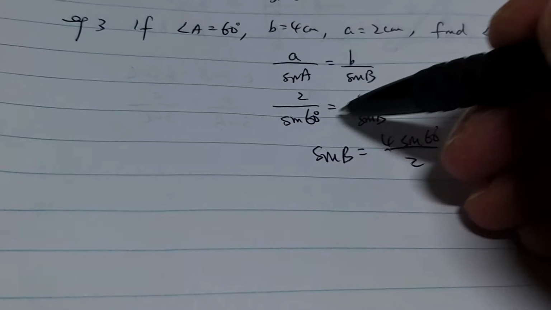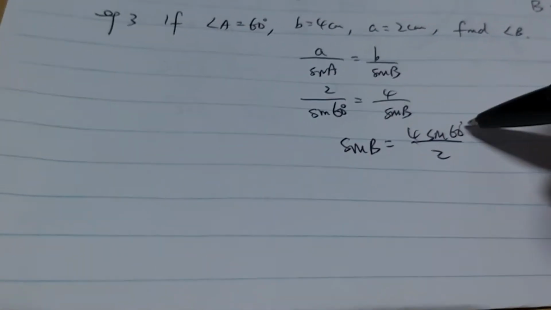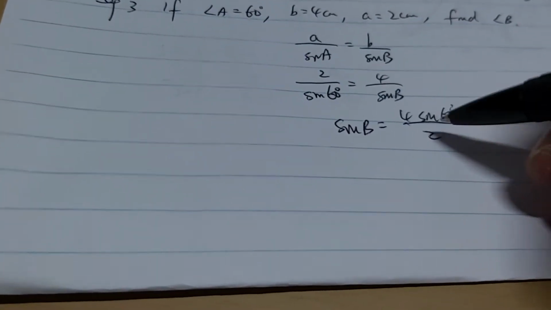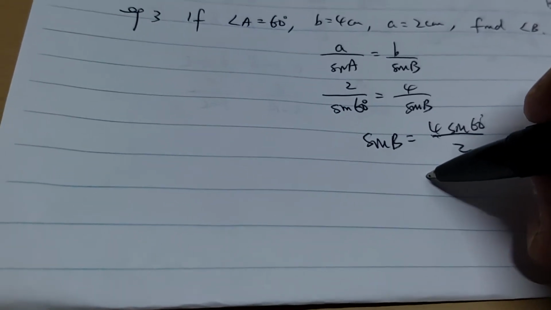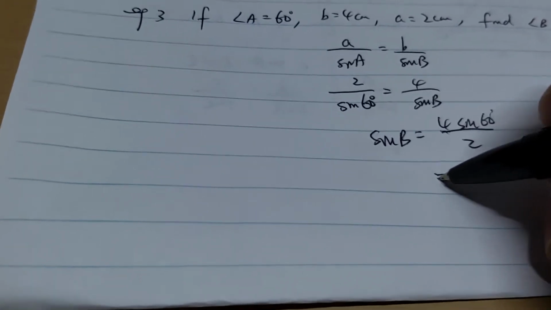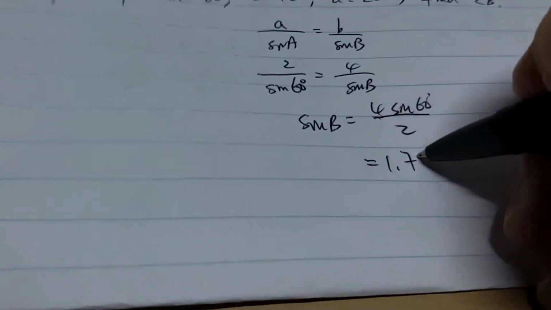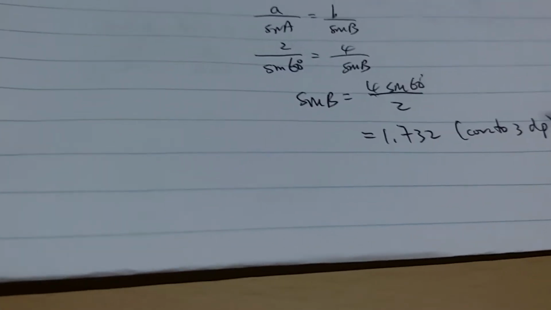Just multiply the known values and then divide by 2. After calculation, it gives about 1.732 correct to 3 dp.